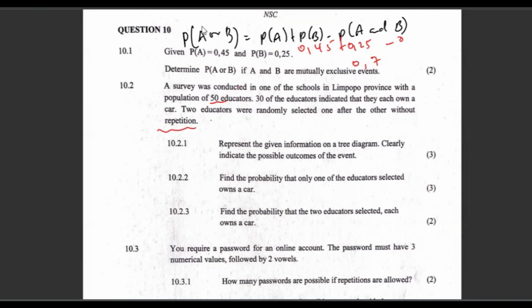She represents the information on a tree diagram. Let's use C for car and N for no car. So, you can own a car or no car.